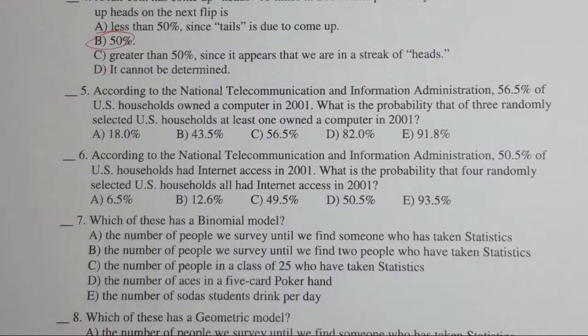With this problem, they're talking about at least one owning a computer, meaning they want the probability of 1 owning a computer, or 2 owning a computer, or 3 owning a computer. It is entirely possible to do that, but you have to keep in mind a lot of the combinations that there could be with the 3 people.